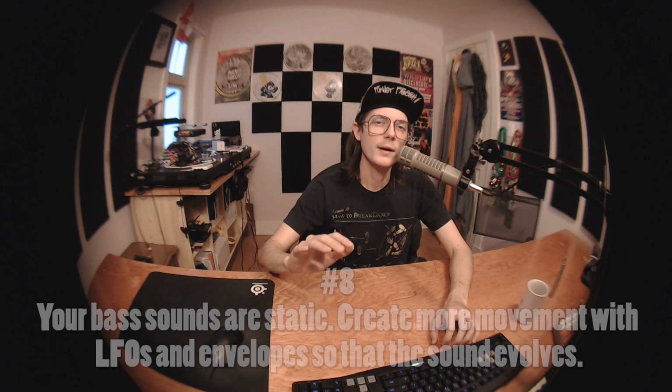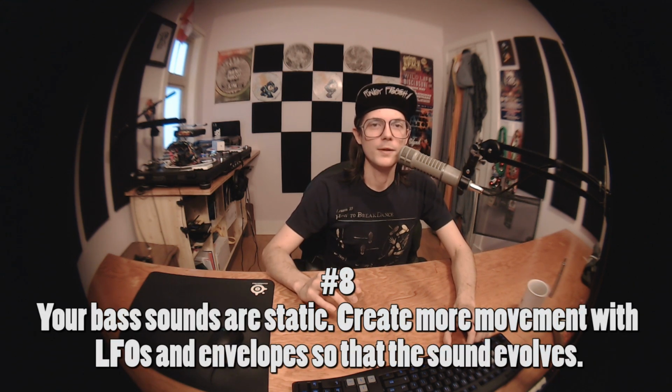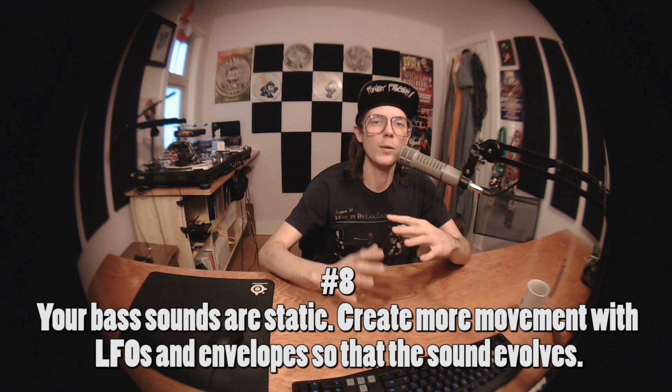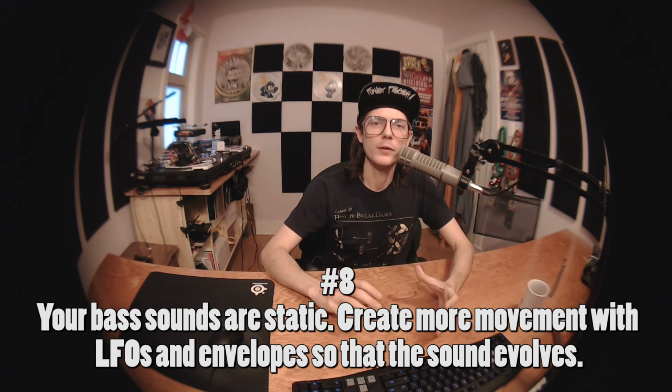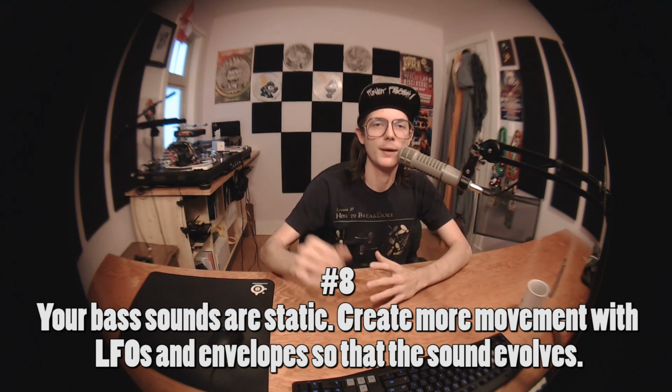Your sound design is good, but I think some of the sounds could use some more movement. A sound that kind of evolves as it plays. Use those LFOs, use those envelopes so that when you play the note, it changes as it's playing. Use some effects to widen the sound a little bit. Really get in there and do a lot of detail with your sound design.